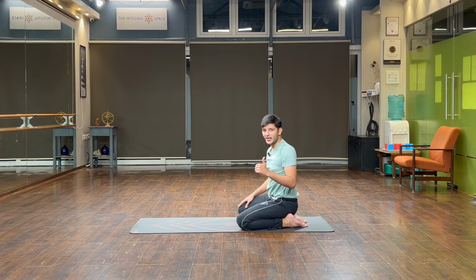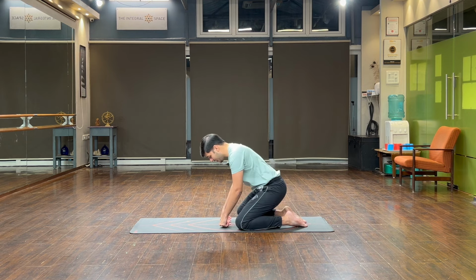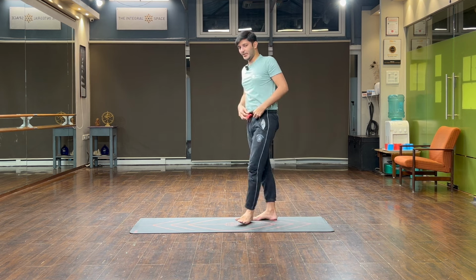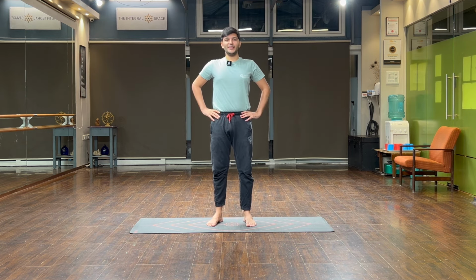So far we've done a great job. Now let's move on to our standing asanas, and these are even better for our stretches and for opening up our body very nicely. So let's change our position, slowly standing up and coming to the center of your mat. Alright, so let's get started now with our standing practices.